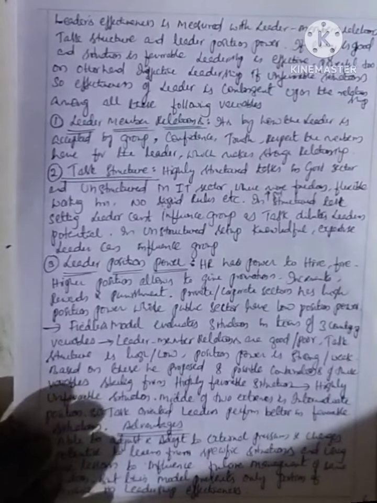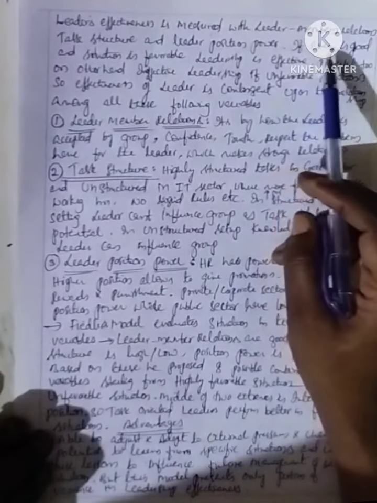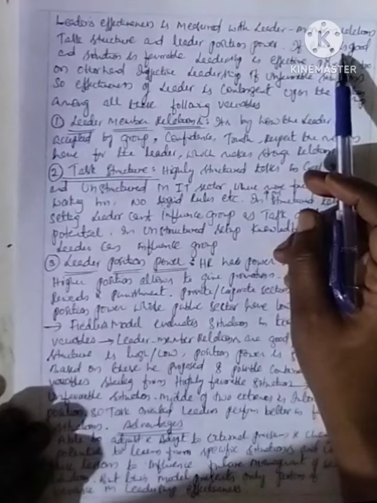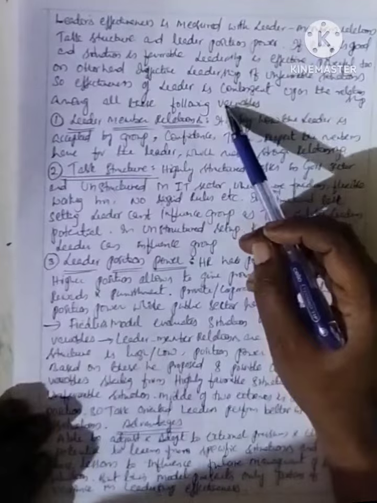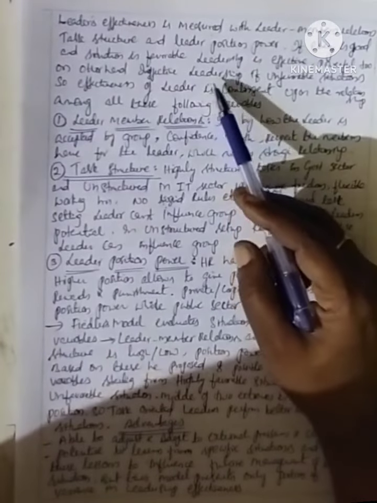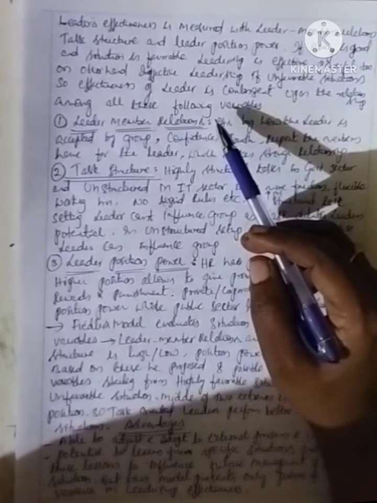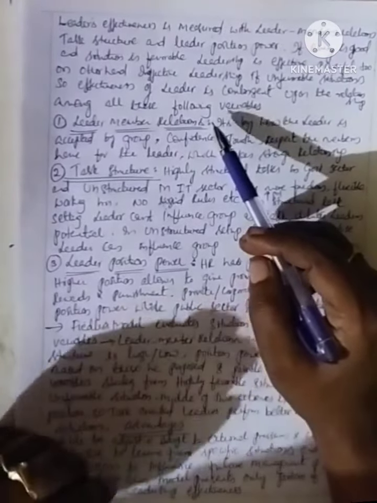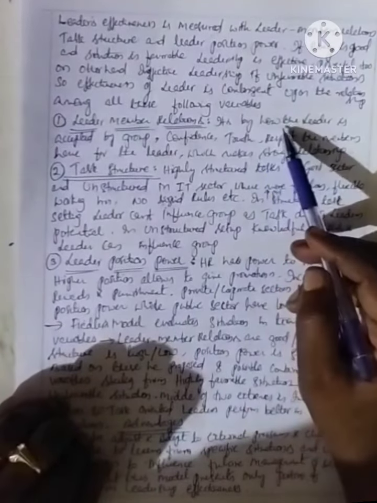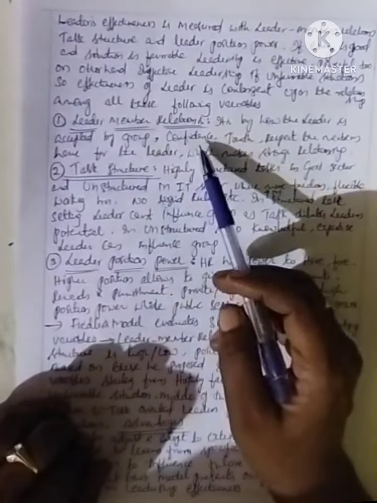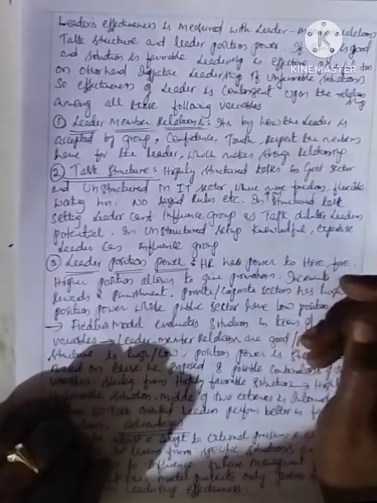A leader's effectiveness is measured with leader-member relationship, task structure, and leader position power. If everything goes well, the situation is favorable, and leadership is effective and powerful too. On the other hand, leadership is ineffective in unfavorable situations. So, the effectiveness of a leader is contingent upon the relationship among the three variables. They are leader-member relations. It is how the leader is accepted by the group, the confidence, trust, and respect the members have for the leader, which makes a strong relationship.